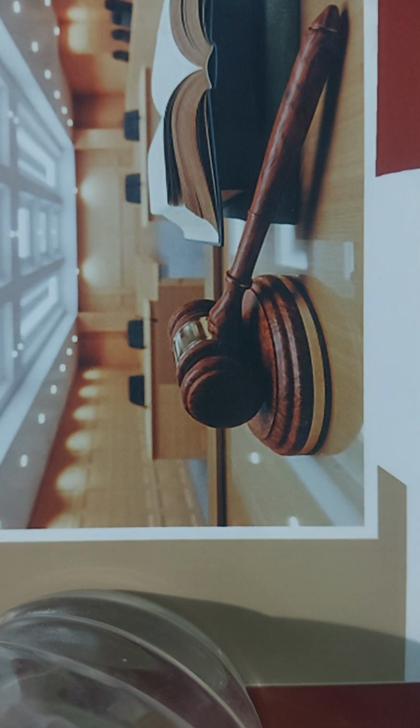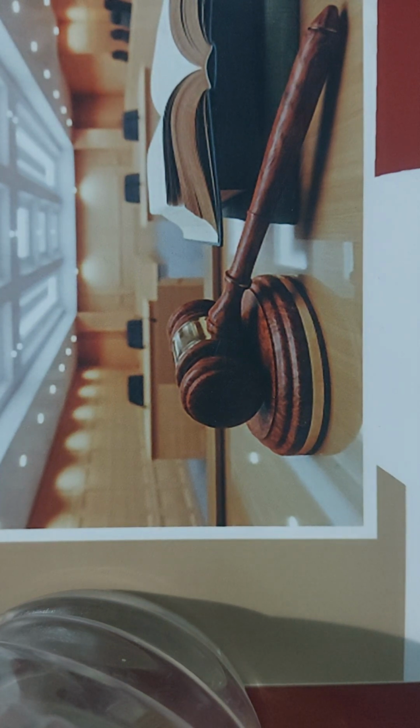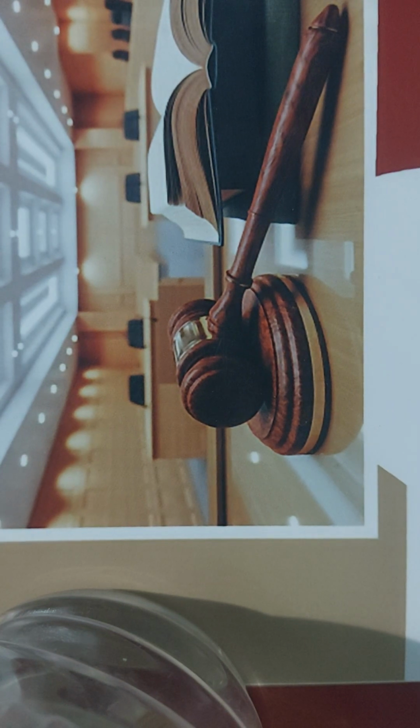Nulla poena sine lege in Latin means no punishment without law. The dispute between the provinces will be heard by constitutional bench. Property law, laws related to marriage, divorce law, etc. are related with civil law.